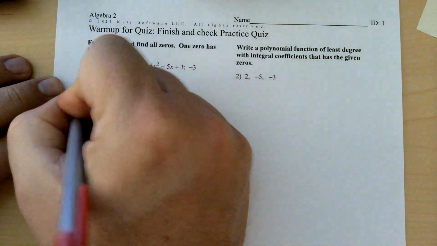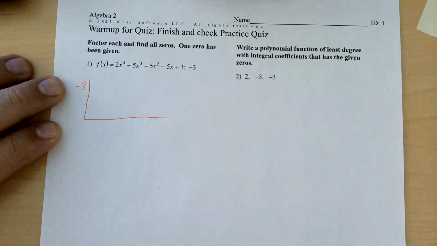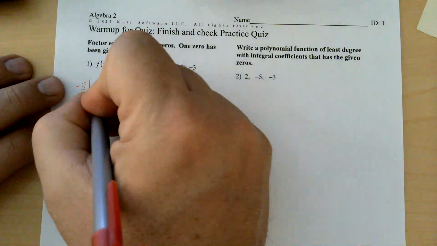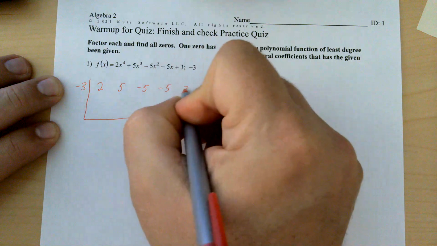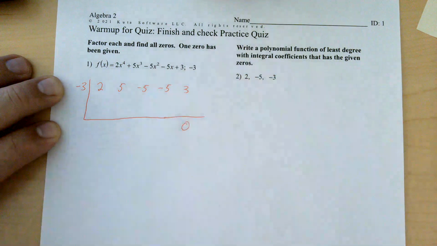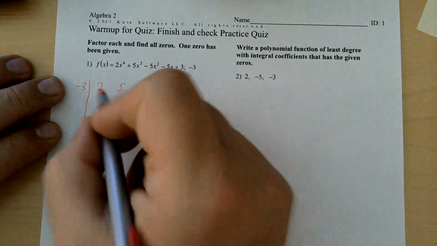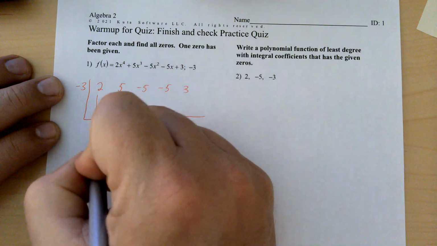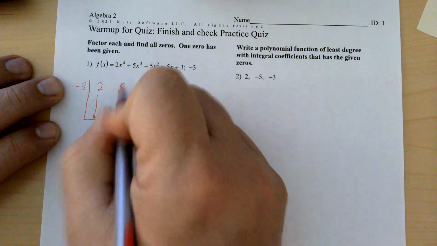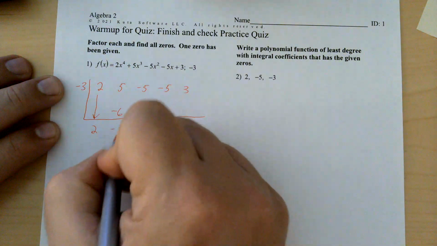So, -3 I told you is a zero. So that means when we go through this process, we must get a zero at the end. Okay, so bring down this first number. So the coefficient was a 2. We bring down the 2. Then we multiply. Then we add. So we get a -1.